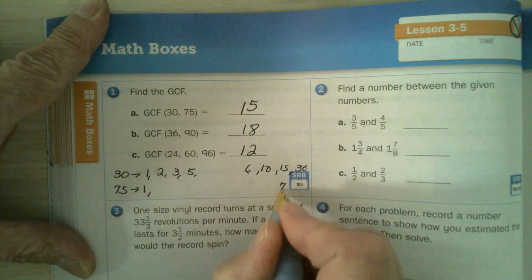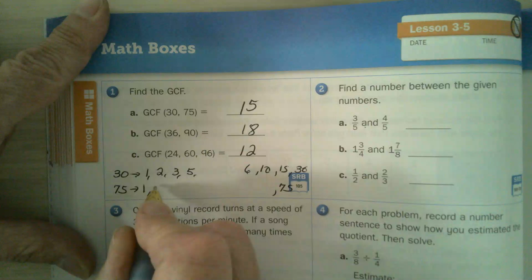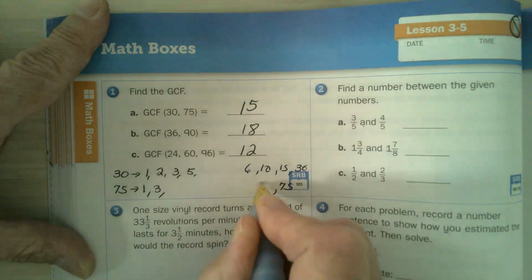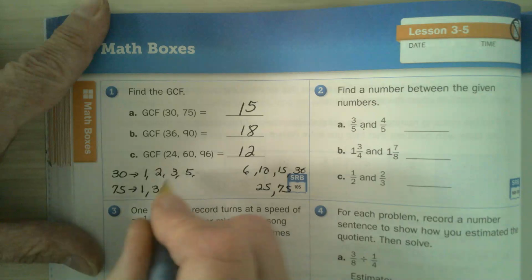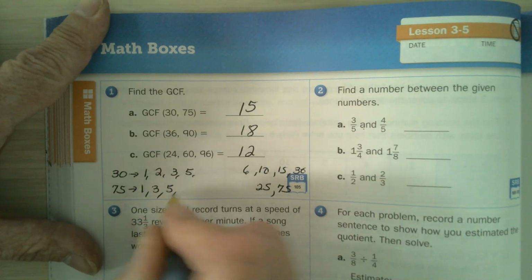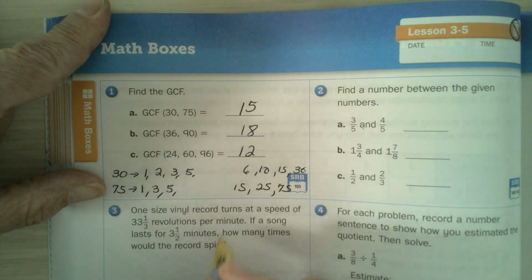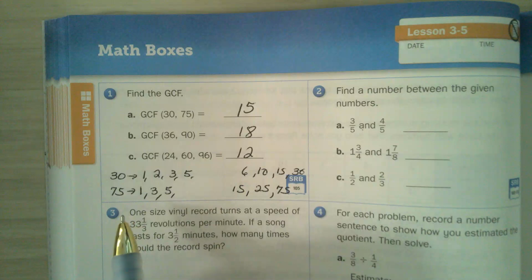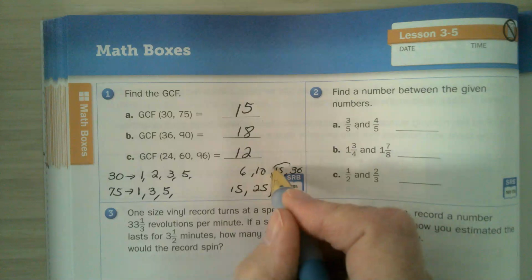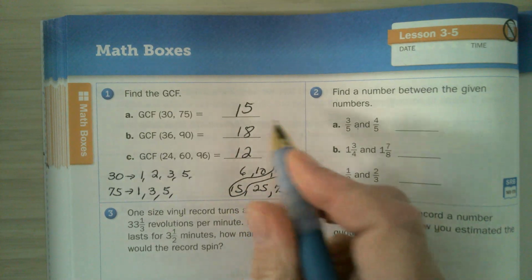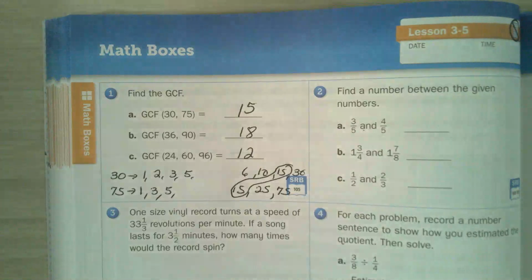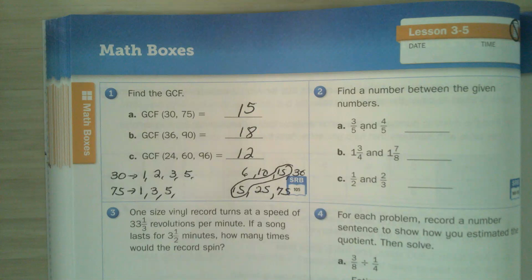1 times 75. 3 times 25. 5 times 15. And I think that's it. I don't think there are any others that will go into it. What's the largest factor they both have alike? They both have a 15, and that's how I got the answer for letter A. So for B and C, you would do the same thing. List the factors and circle the largest one that they have alike.